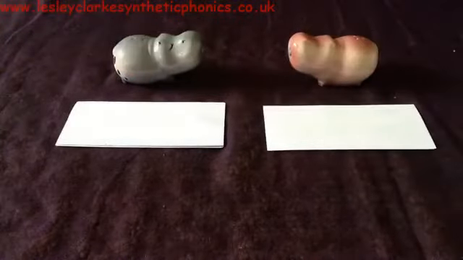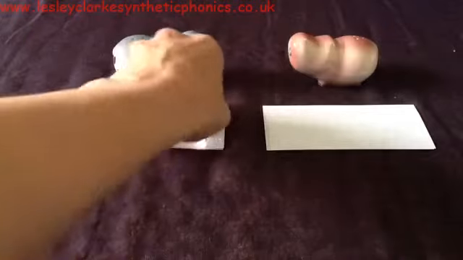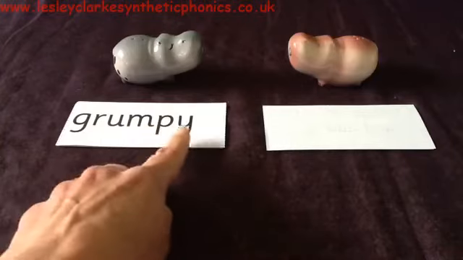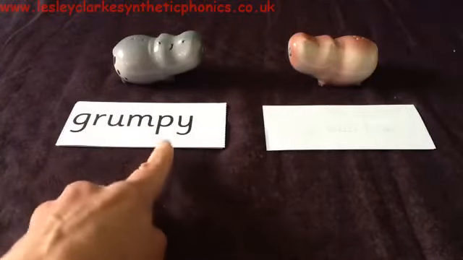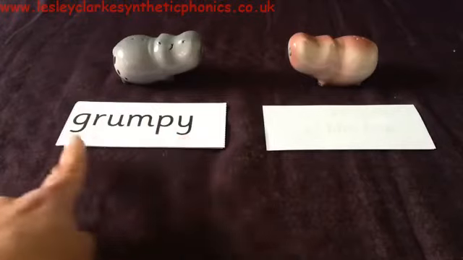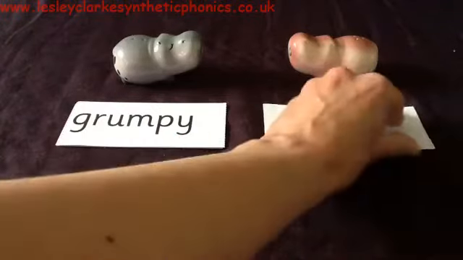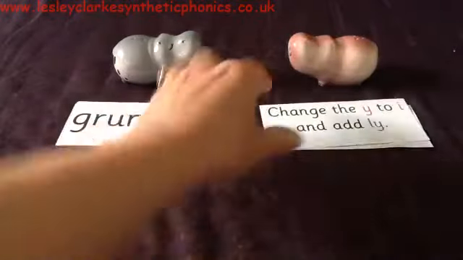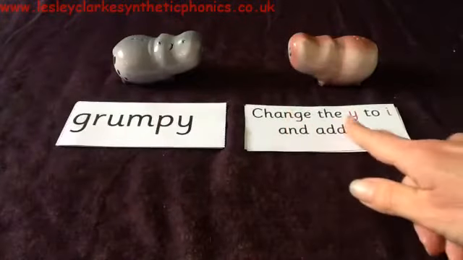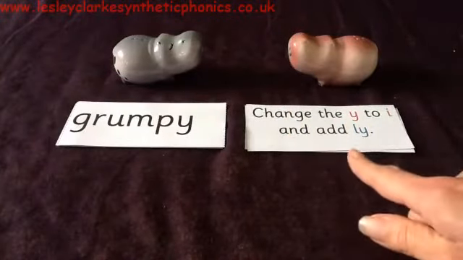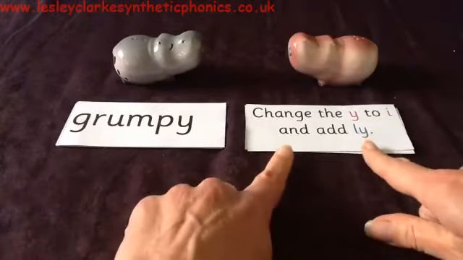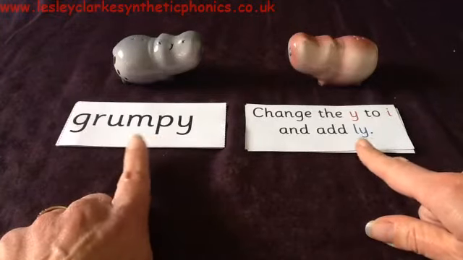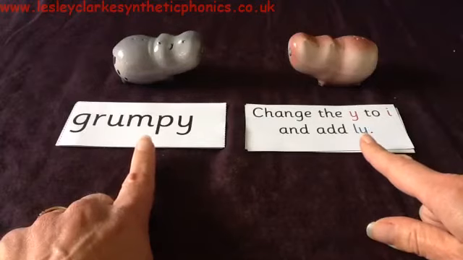So there's the two hippos. Let's turn over our first root word. So let's sound this one out. Grumpy, grumpy. And I want to change grumpy to grumpily. That's how you might do something, grumpily. So let's see what the spelling rule says. This spelling rule says, change the y to i and add ly. So if you think that is what we need to do to this root word, then you can make a kissing noise for me. If you think it's not the right rule for that word, then you're going to turn your head away.